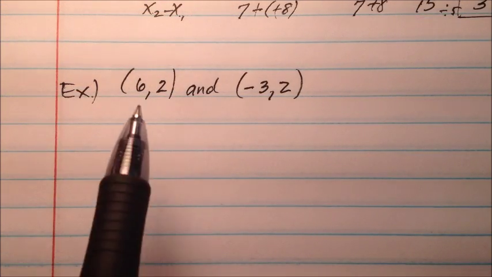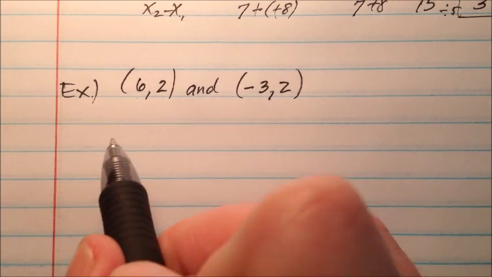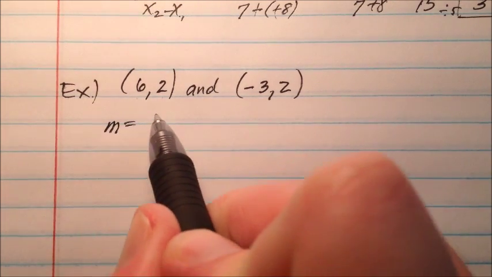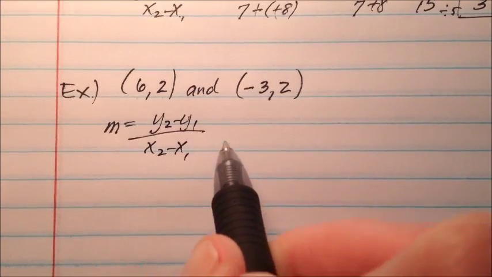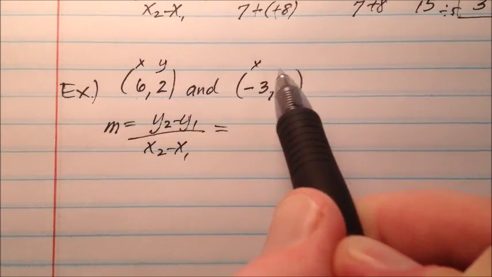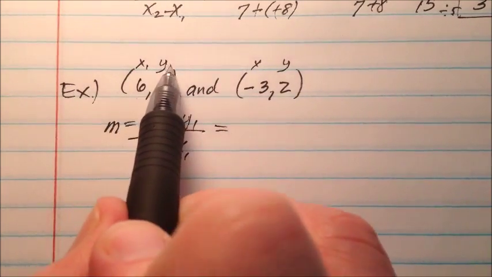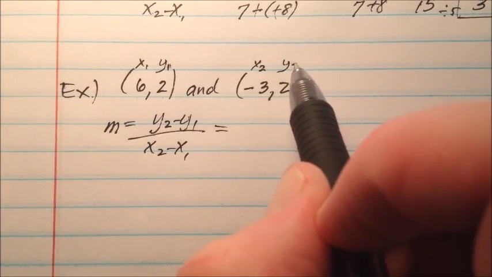In our third example, we have the points (6, 2) and (-3, 2). So again, we're going to write our equation y2 minus y1 over x2 minus x1. And again, we have an x and a y and an x and a y. We can call this our first point. And this other one can be our second point.